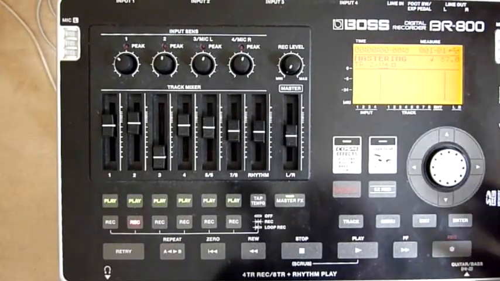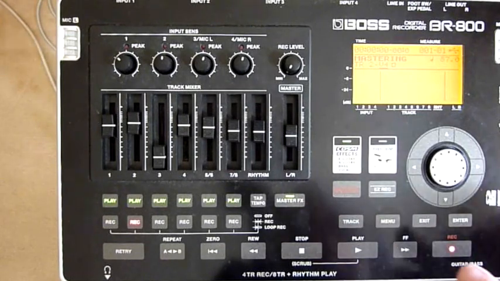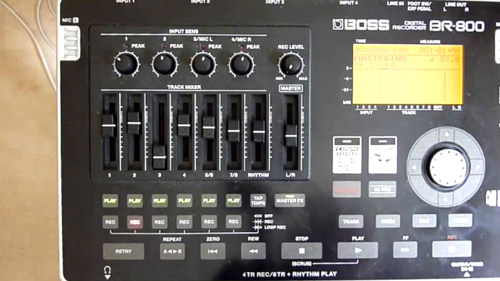We'll record that by pressing rec and play. I know I've only got from measure 3 to measure 27, and I've just looped the whole thing, so I don't need to do this for terribly long.